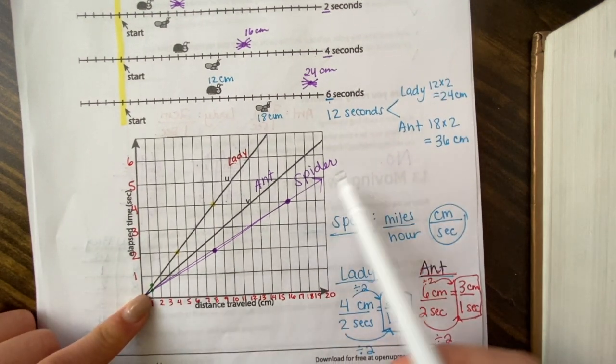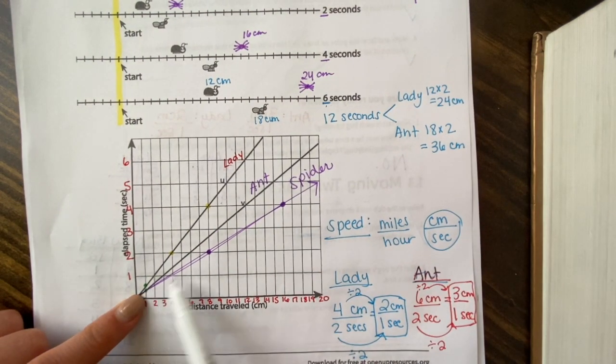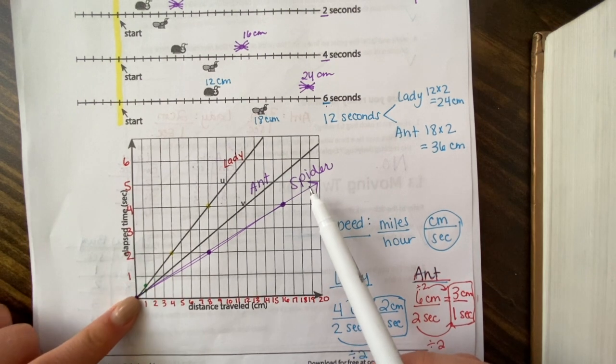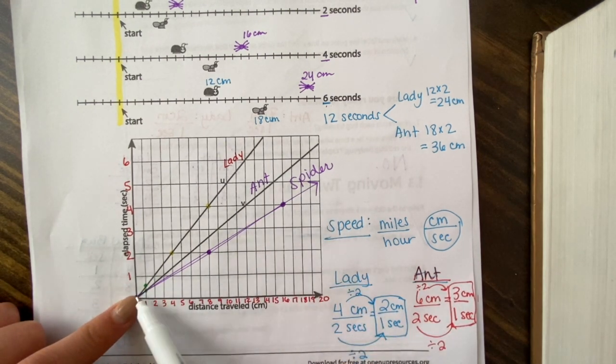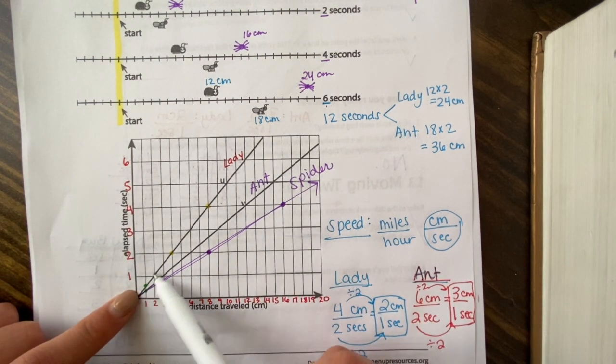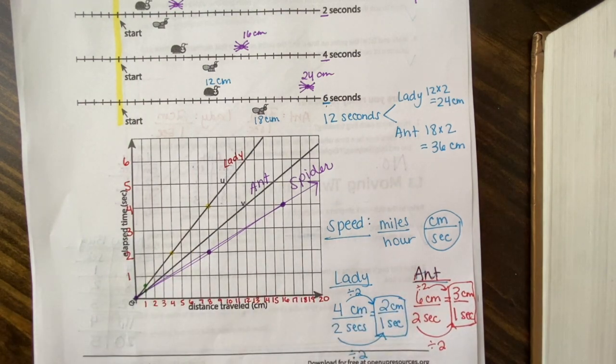So the spider's going quickly. It's traveling a lot of distance in a little amount of time. The ant is not traveling as much and the ladybug is traveling much slower.